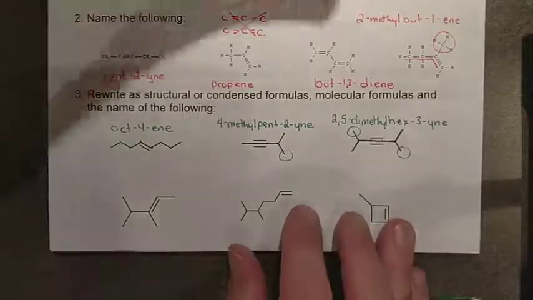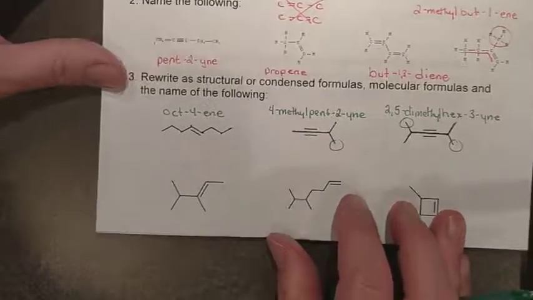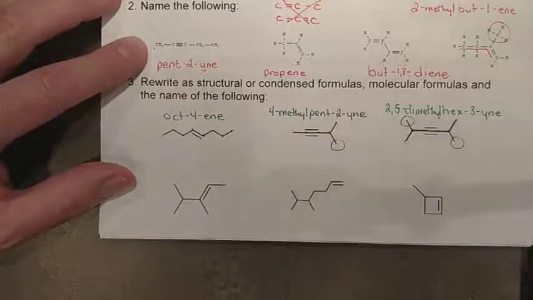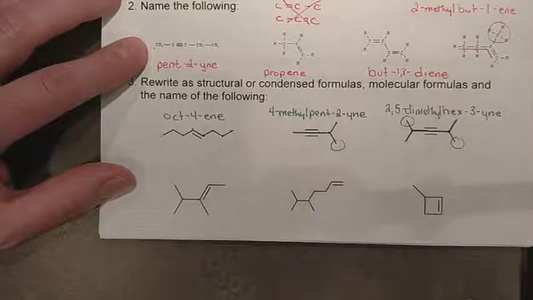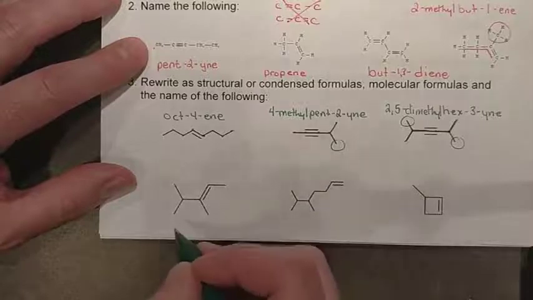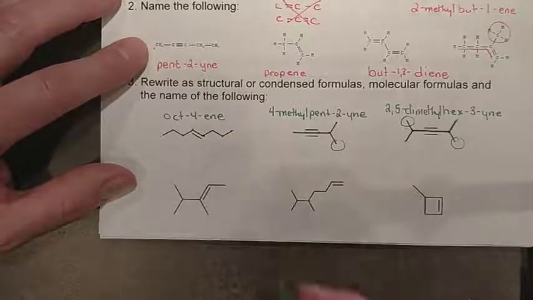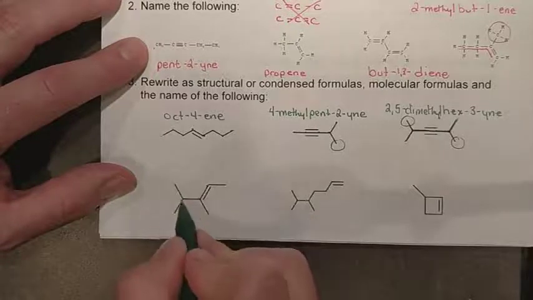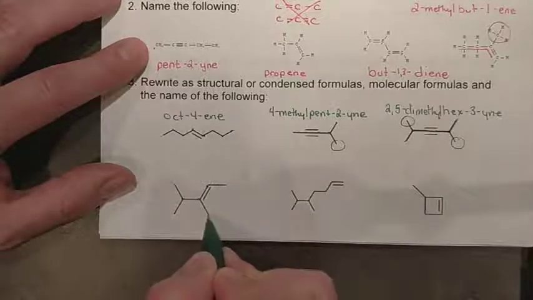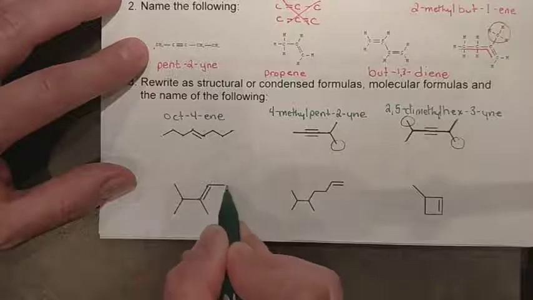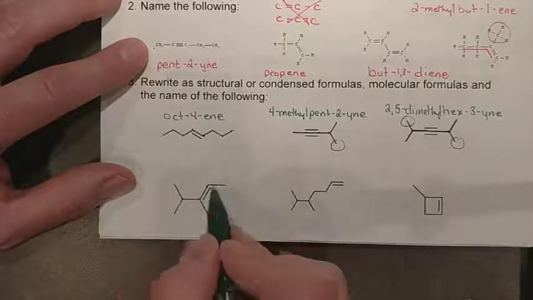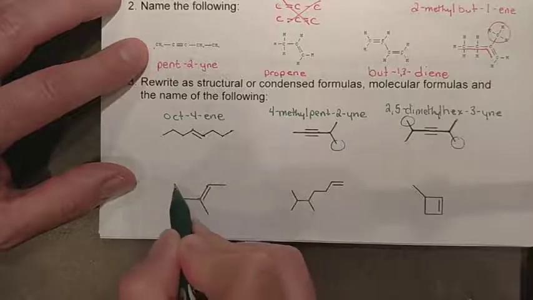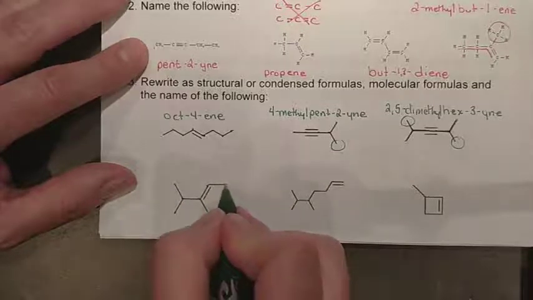Okay, I have another one here for you. This one's a fun one. It looks like a puppy, but maybe you see it. I know I do. We just need to figure out the longest carbon chain. So 1, 2, 3, 4, 5. 1, 2, 3, 4, 5. 1, 2, 3, 4. So it looks like we have a couple of choices. We can go from the nose down to the hind leg, or the nose up to the end of the tail.